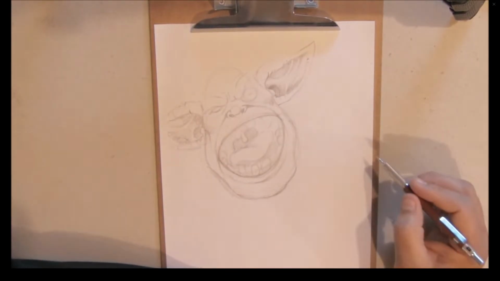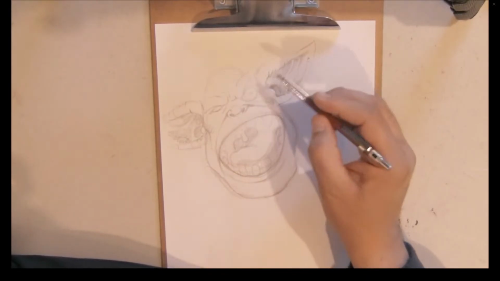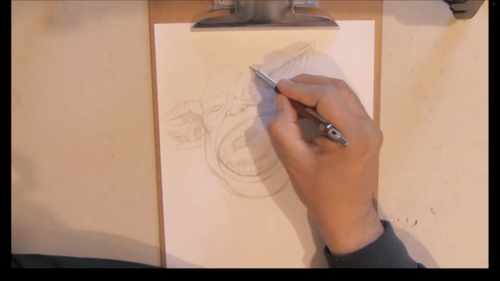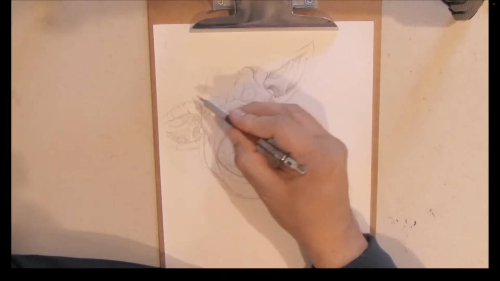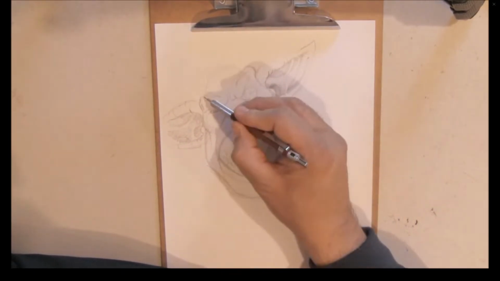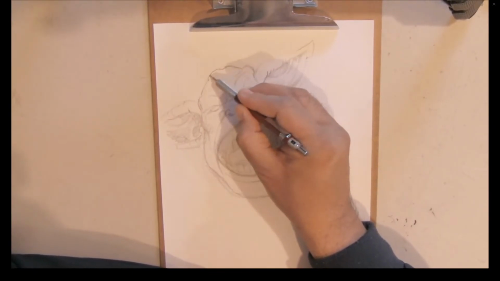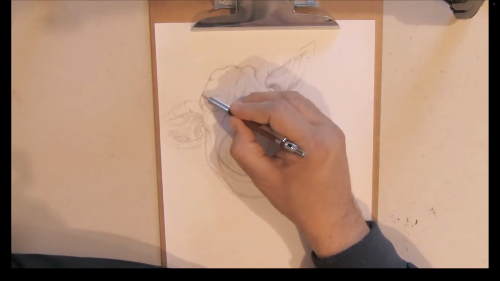Like so. And we can decide, I'm going to give him a little bumpy head. Sure. And this is high, so I'm gonna put that high. This is not as high. Let's give him a lumpy head because he's ugly, anyways.